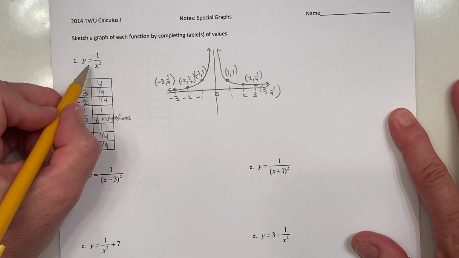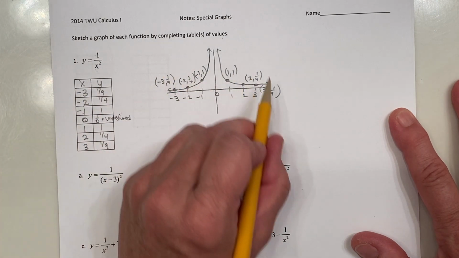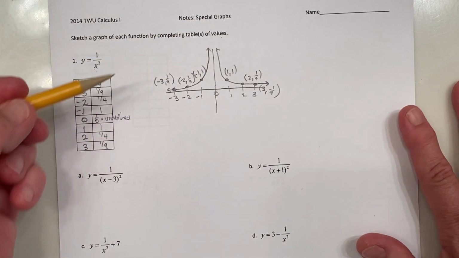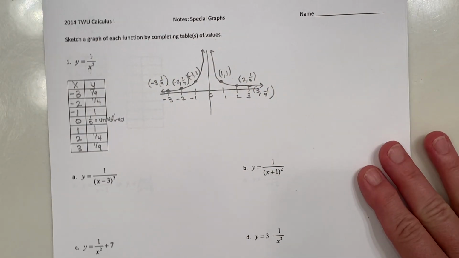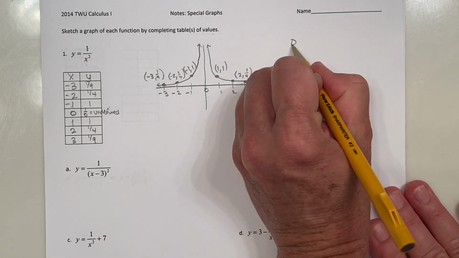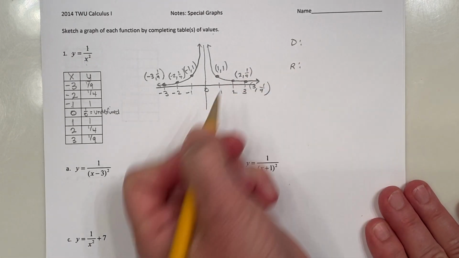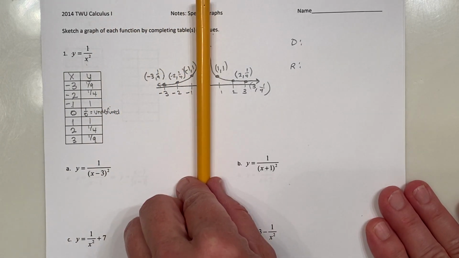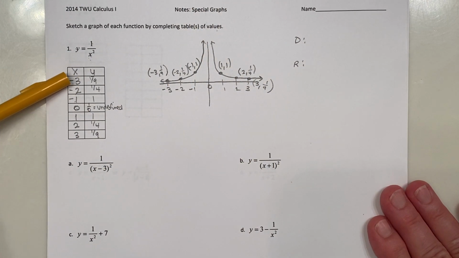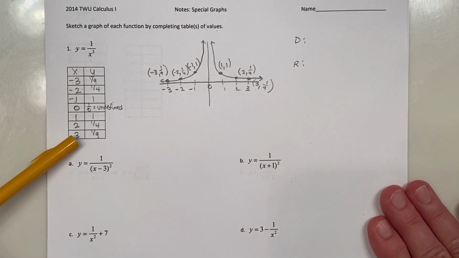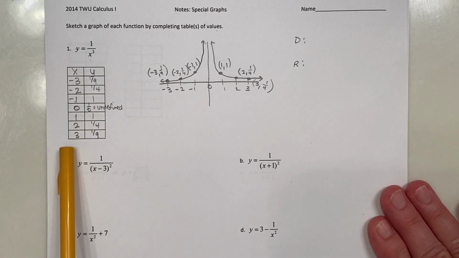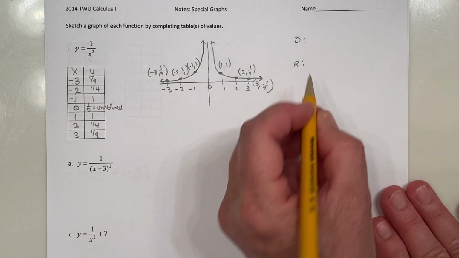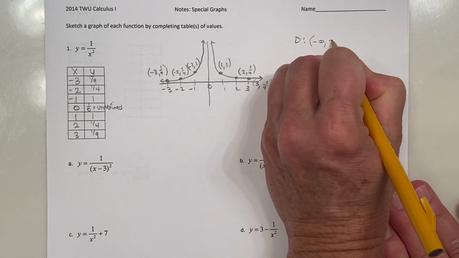All right, so the parent function that we want to memorize is this one right here, where you might say you have togetherness coming near the positive y-axis, and the graph just zooms upward. Some other features we might be interested in: what's the domain and what's the range? Well, the domain would be all real numbers except for x equals 0. No matter how many more input values I put here, as long as I don't use x equals 0, I can put any number in for x and square it. So all real numbers but 0 would be part of my domain.